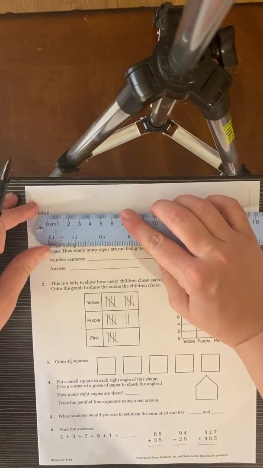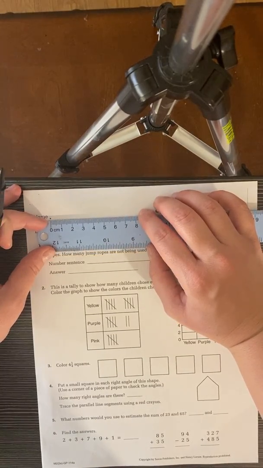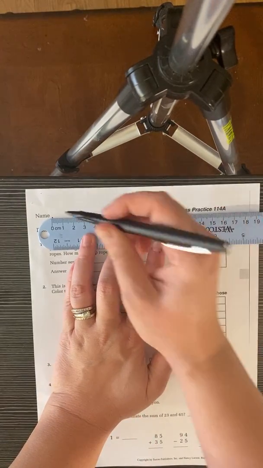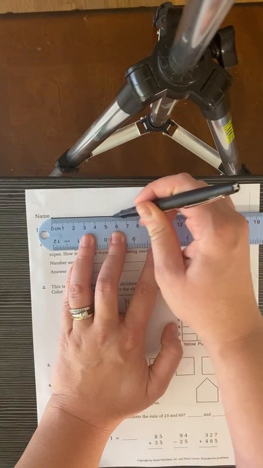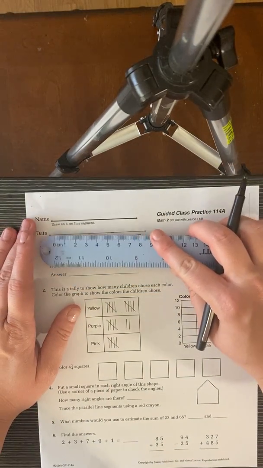I'm going to line it up. And it said 8 centimeters. So I'm going to stop at the what? Shout it out. 8 centimeters. Good job. All right. Now we're going to go ahead and go on to our date line.